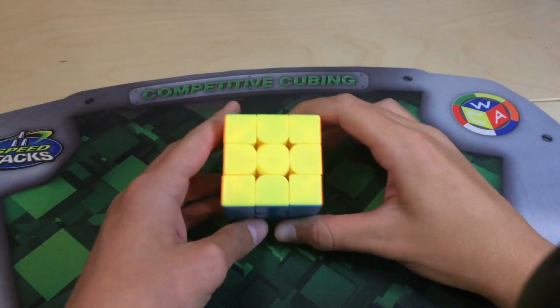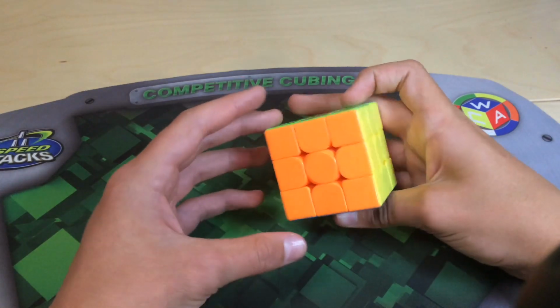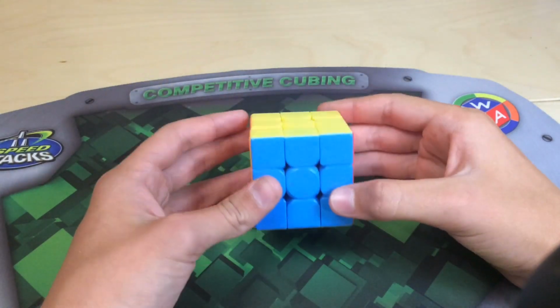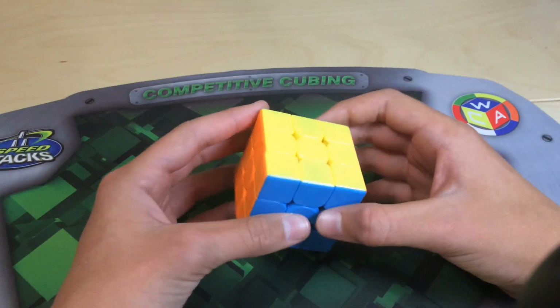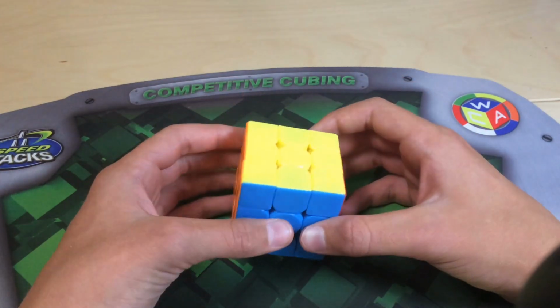This is also useful for FMC and feet, as long as you can do it efficiently, and then you know COLL or ZBLLs, it can really help improve the efficiency of your solve and lower your move count.